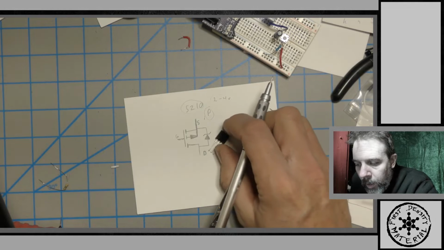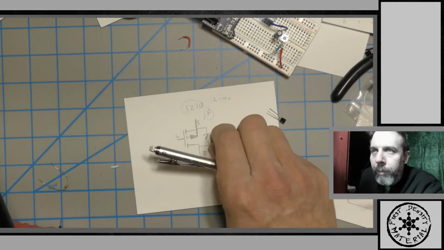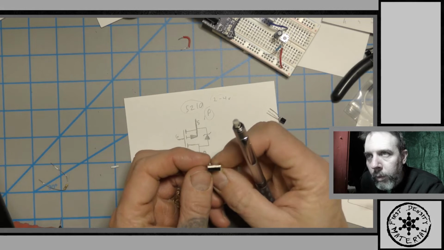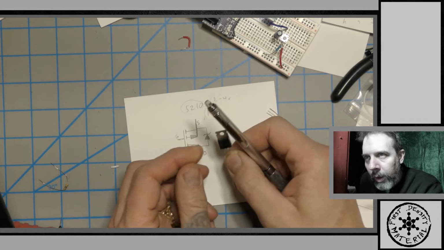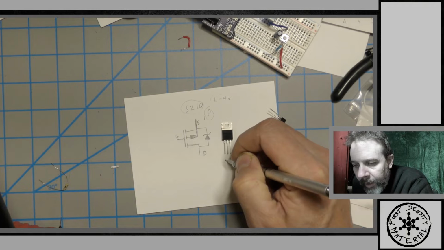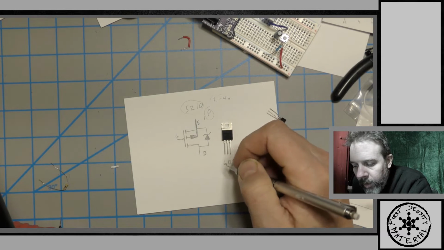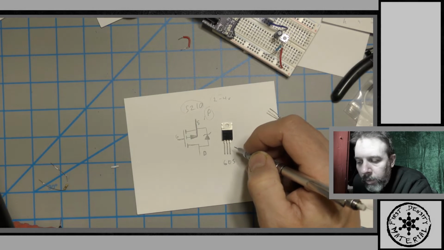Okay, and when we're looking at it this way, where this is in the back of it and down, we're looking at it as a GDS.